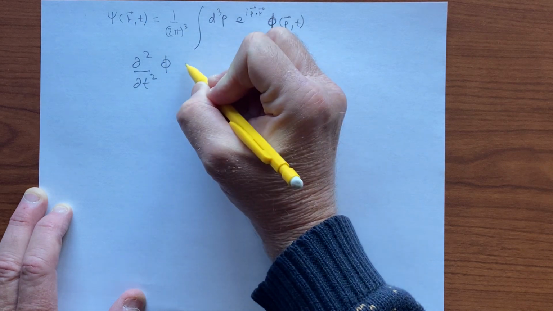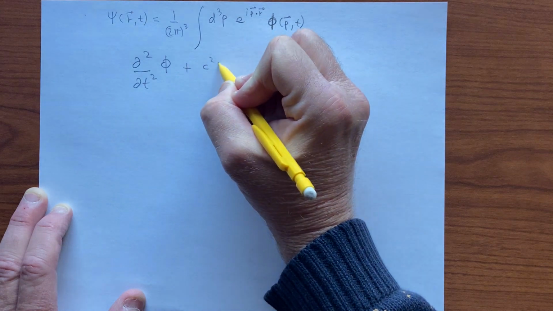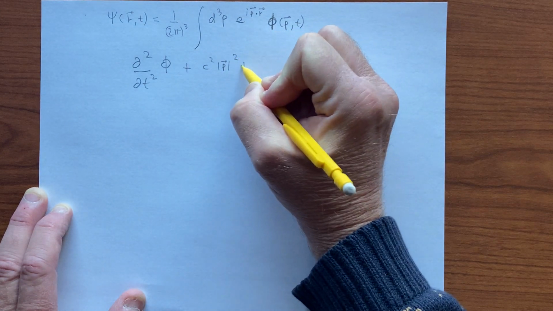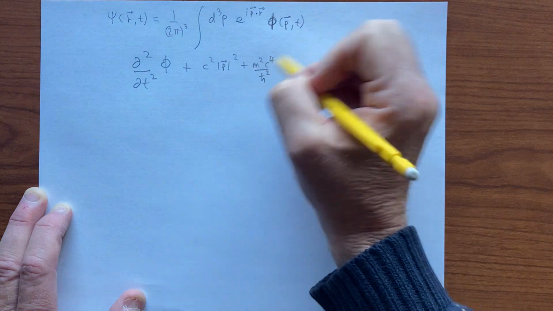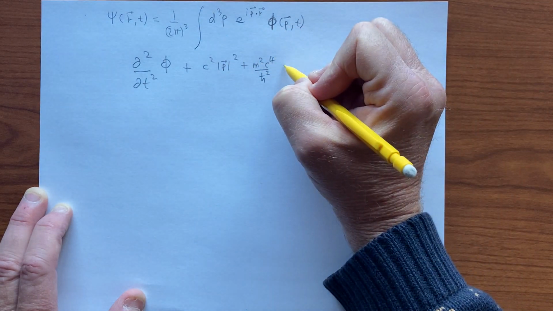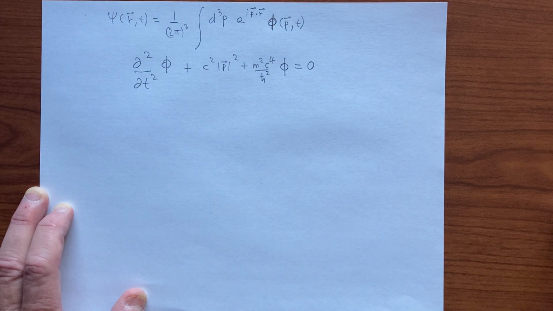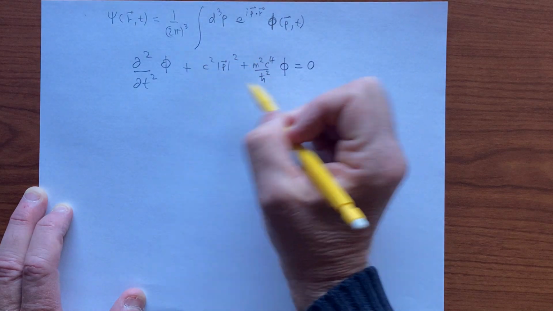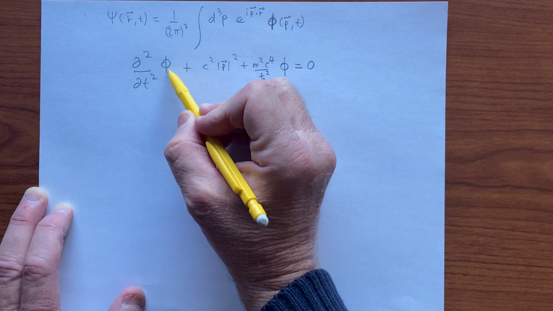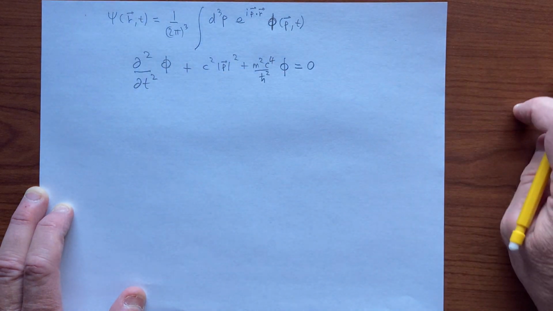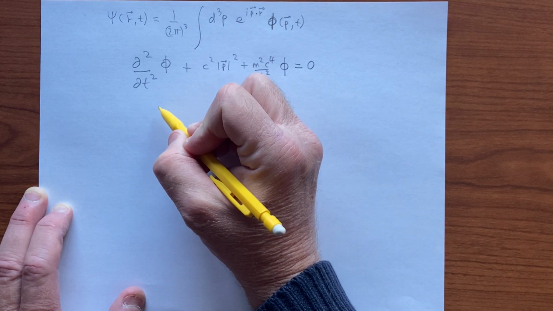So phi plus c squared p squared plus m squared c to the fourth over h bar squared. Maybe we should write this with all these constants equal to 1, but let's carry them along for now because we wrote them before. This equation is the same as a simple harmonic oscillator equation, where this is the position of the oscillator. And so we know how to solve this. We have a formalism to solve this.